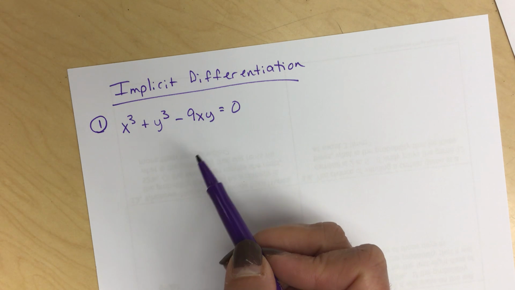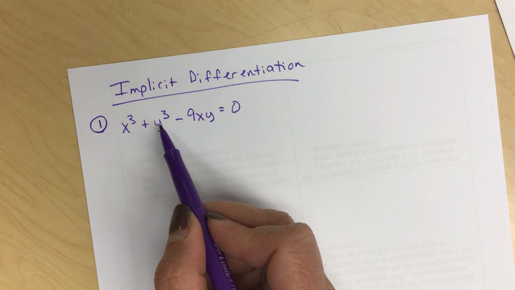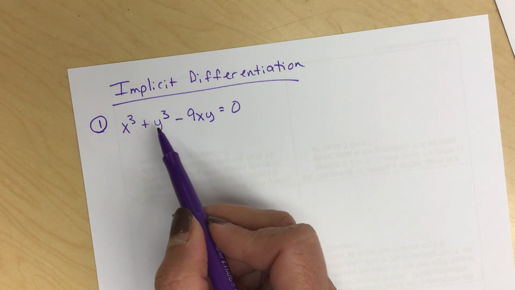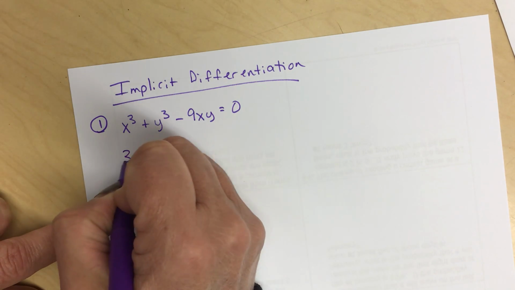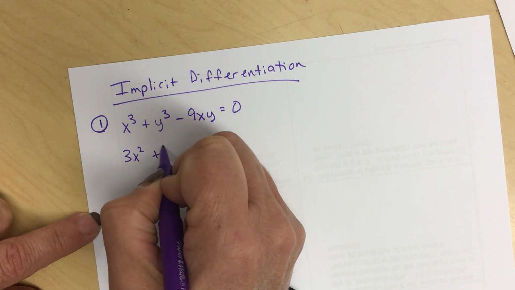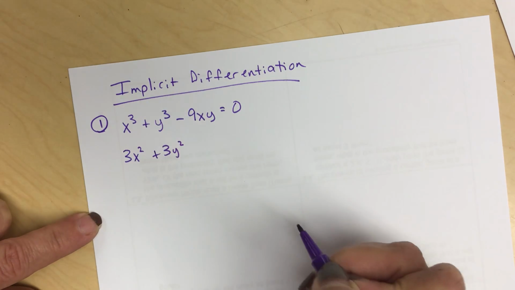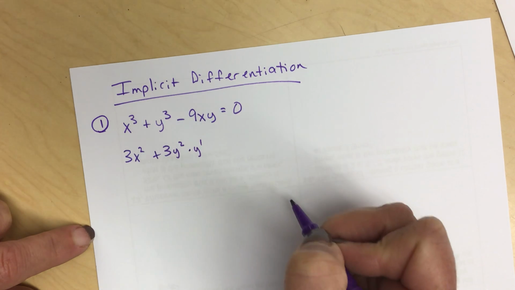So what we're going to do is just take the derivative the way we've been doing it, and when we get to something with a y in it, we're going to use chain rule. So the derivative of x cubed is still 3x squared, and then the derivative of y to the third would be 3y squared, but then it's times the derivative of the inside, so times y prime.